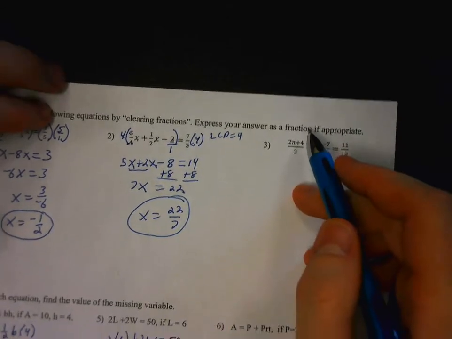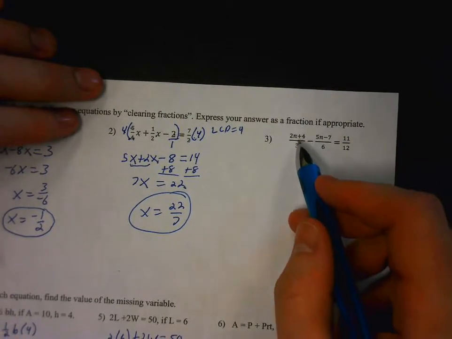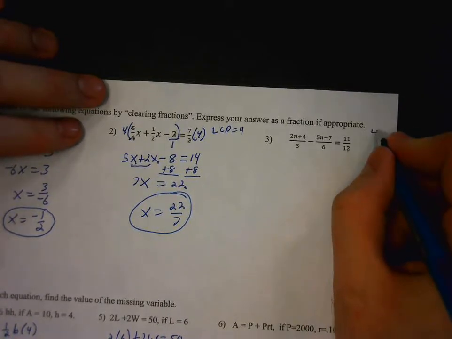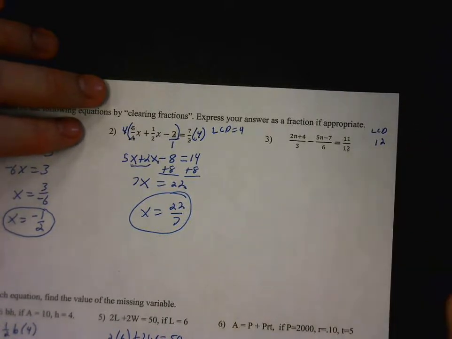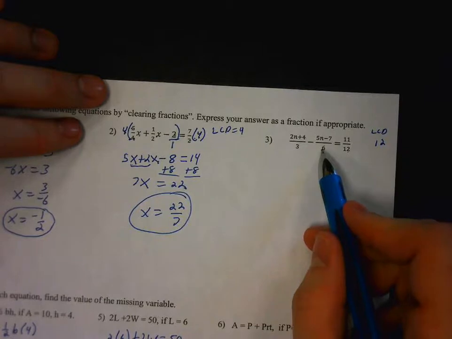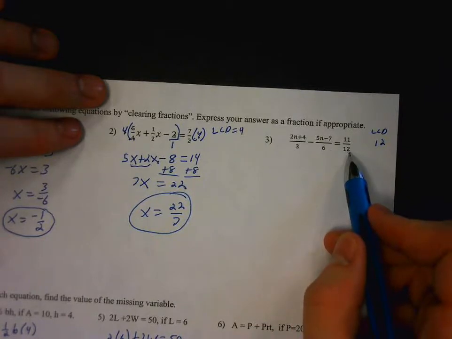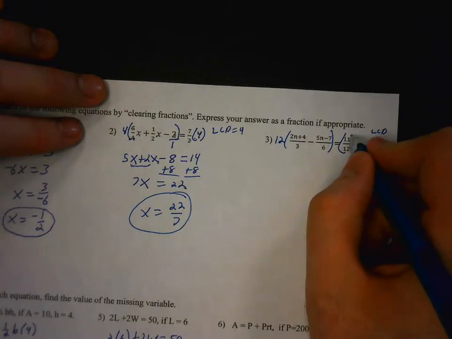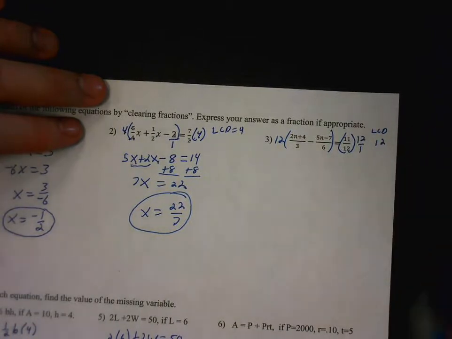Okay, number 3 is a little more complicated. We look at 3, 6, and 12. So the LCD is 12. 3 and 6 both go into 12, and 12 goes into 12. So we're going to multiply every term, or both sides of the equation, by 12.